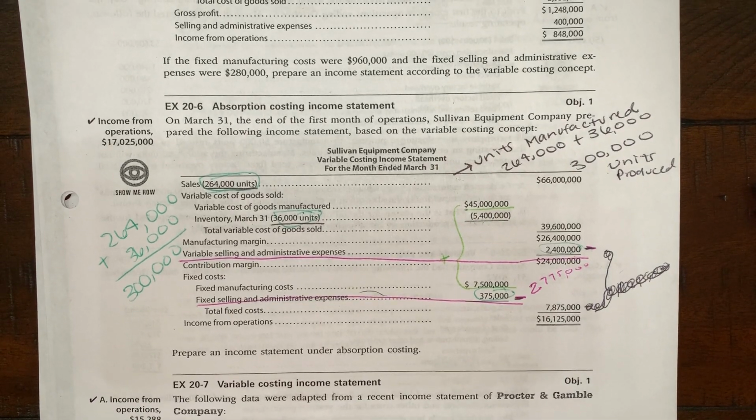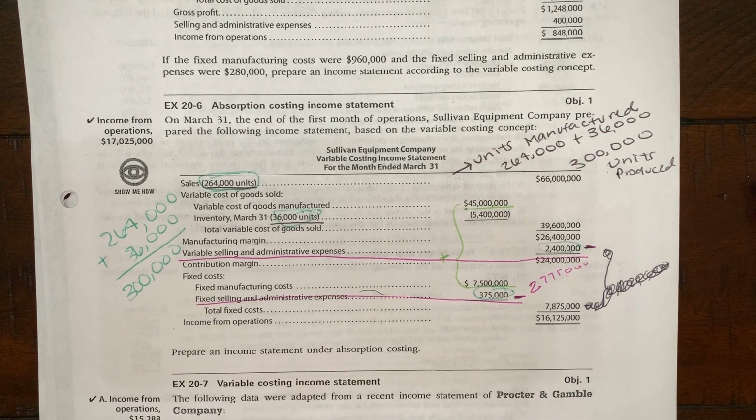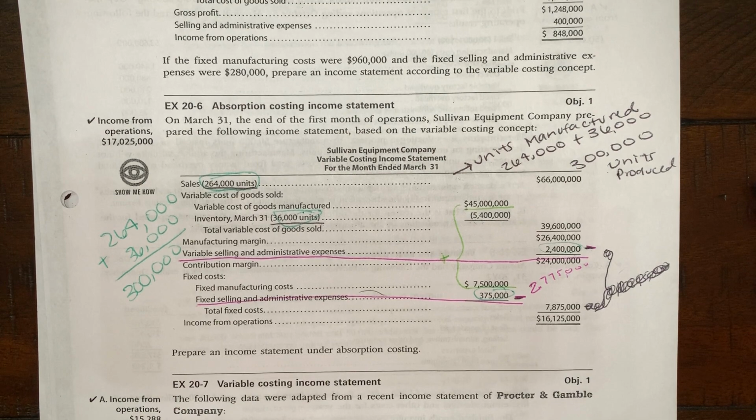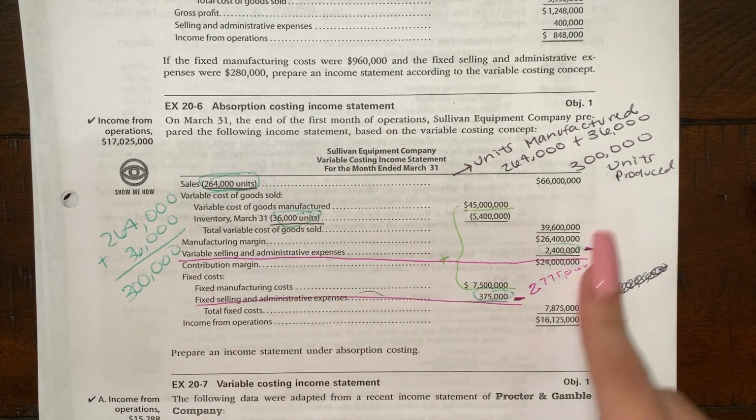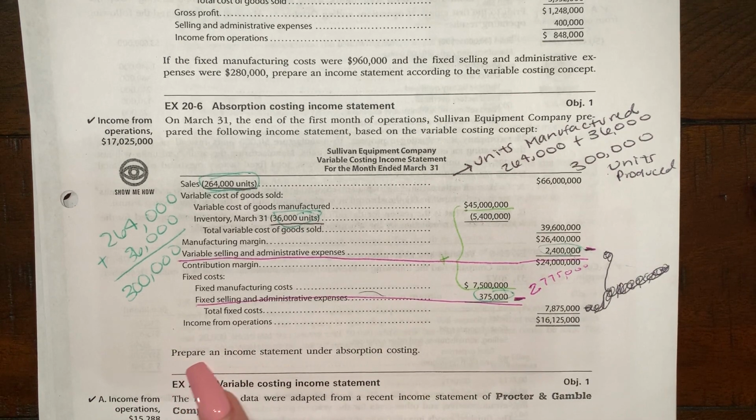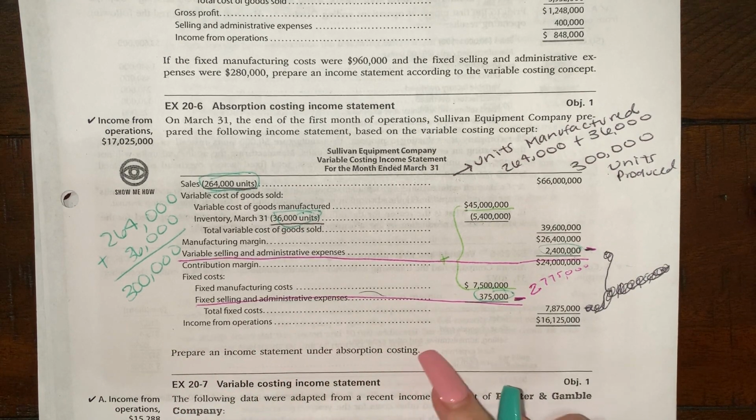Today we're going to be working on exercise 20-6, absorption costing income statement. On March 31st, the end of the first month of operations, Sullivan Equipment Company prepared the following income statement based on the variable costing concept. So here we have the variable costing income statement. But what they want us to do is prepare an income statement under the absorption costing method.